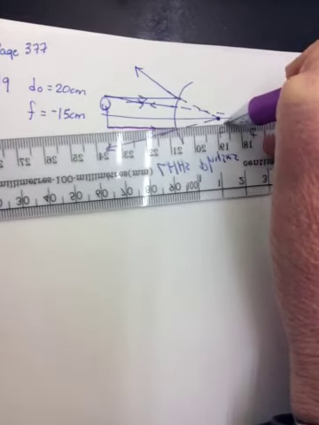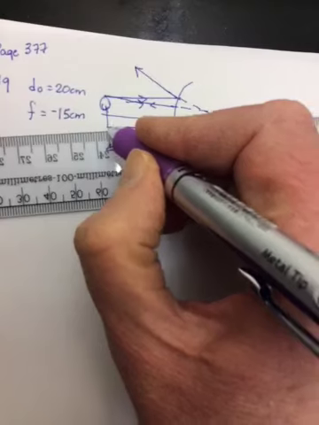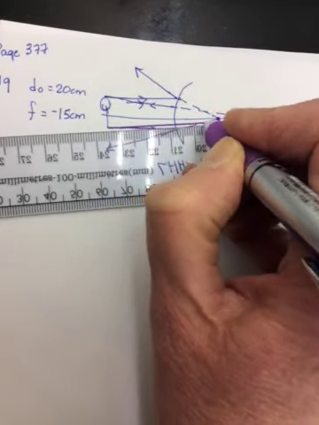Again, this side will be broken because it's not really here. This side will be solid.